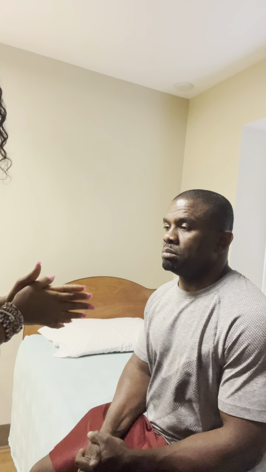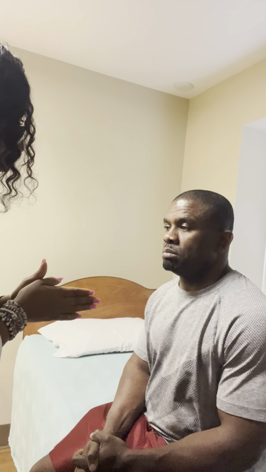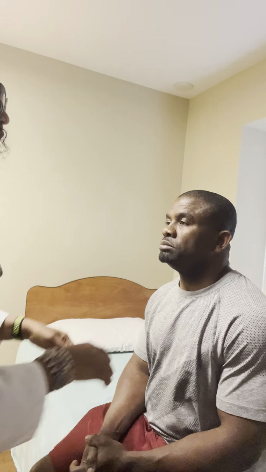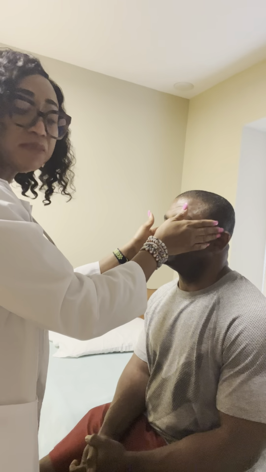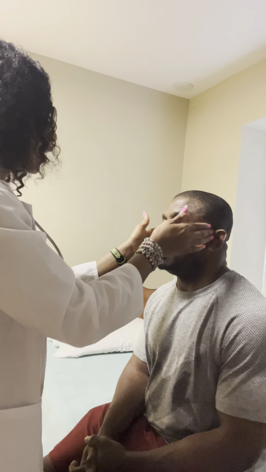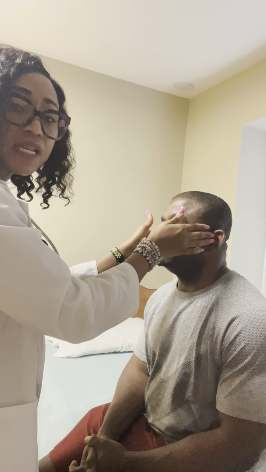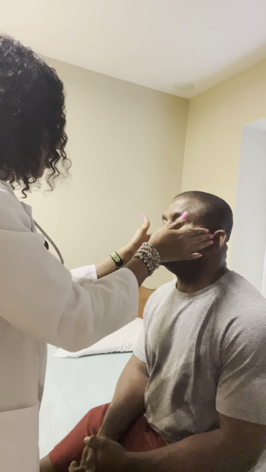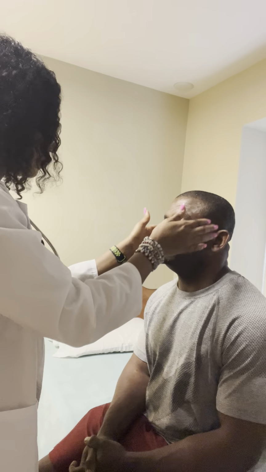I will continue with my cranial nerve assessment, and I'll have the patient stick out their tongue and move it side to side. There's no obvious restriction and no deviation. I will assess the TMJ. Can you open and close your mouth? I'm assessing for any subluxation, tenderness, and clicking, and I don't see any. Do you have any pain? No. Good.